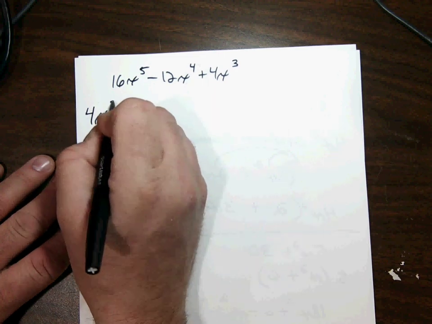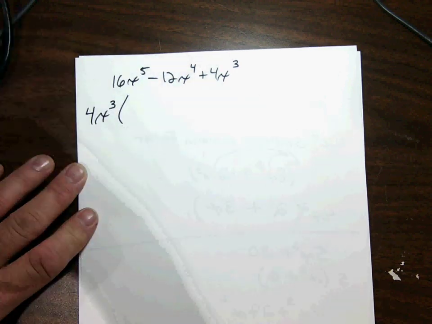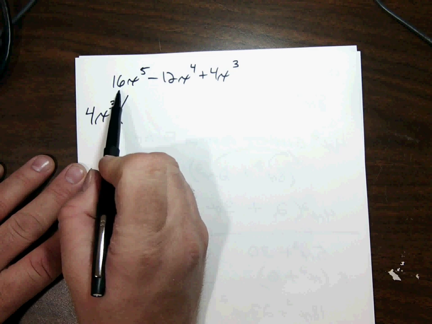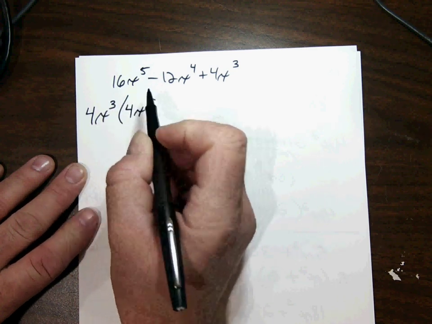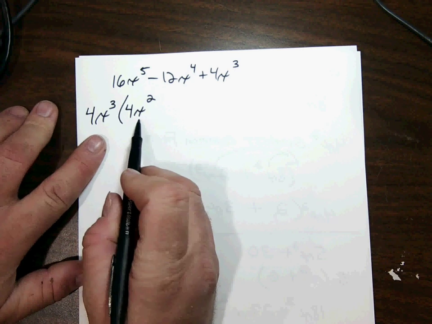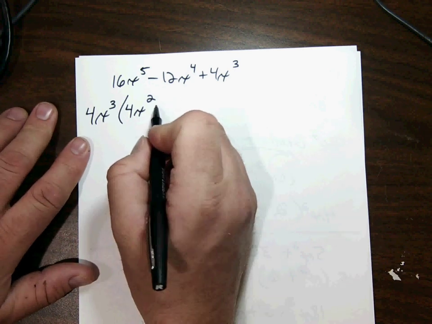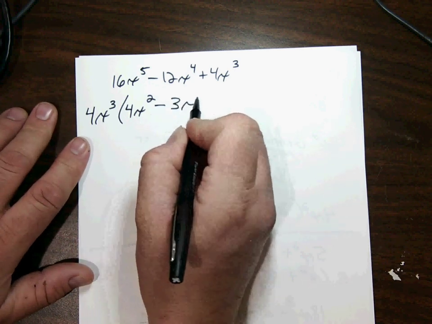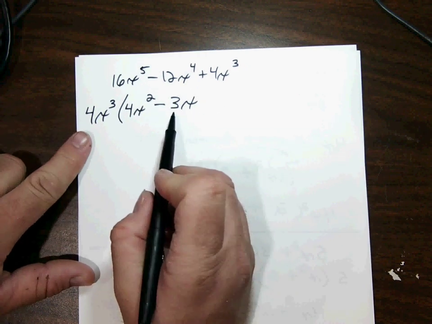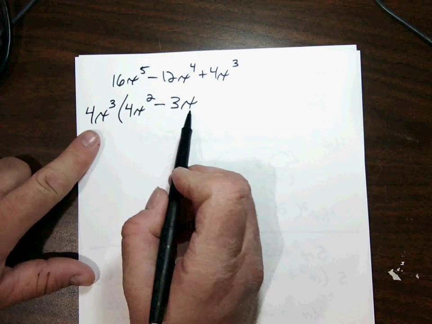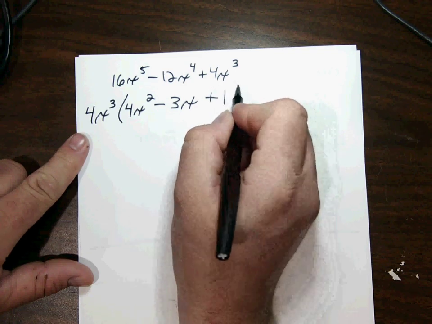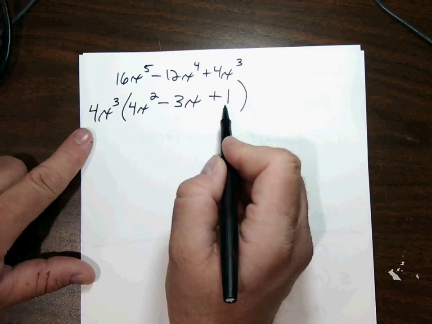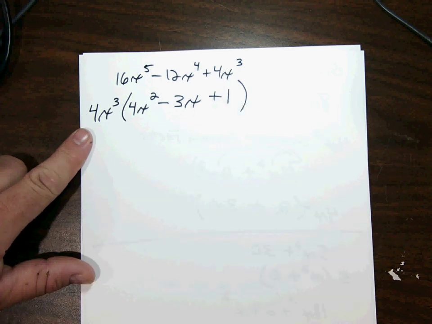X cubed. If I extract that away, watch out now at the end here. I'll have a 4x squared, right? Because if I remultiply it, I get 16x to the 5th. Minus a 3x, because if I remultiply it, I'll get negative 12x to the 4. And now don't forget about this. Plus 1. Because if I remultiply it, 4x cubed times 1 gives me 4x cubed.